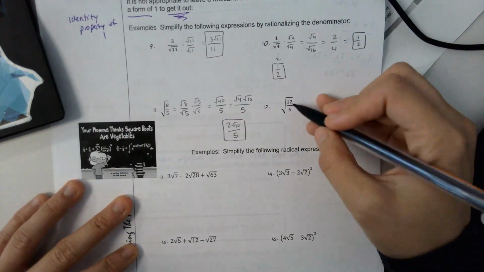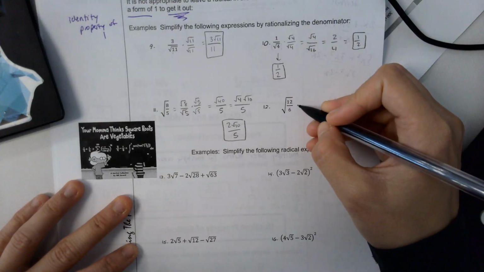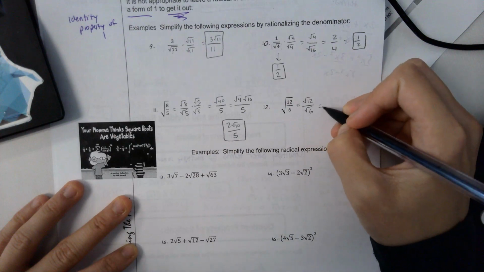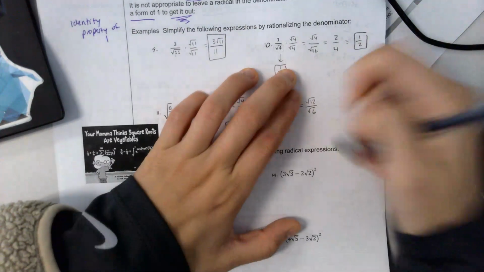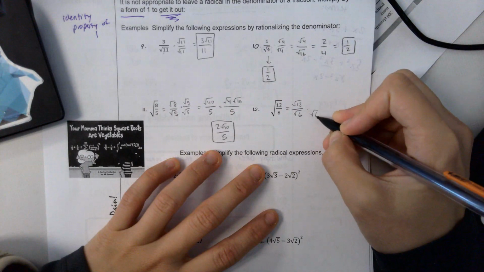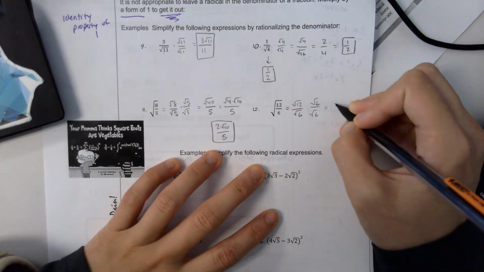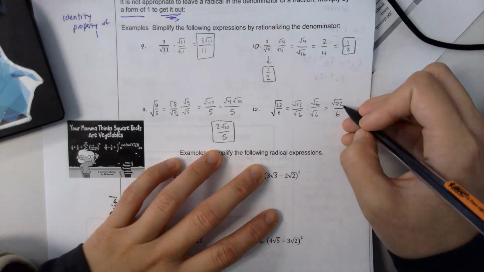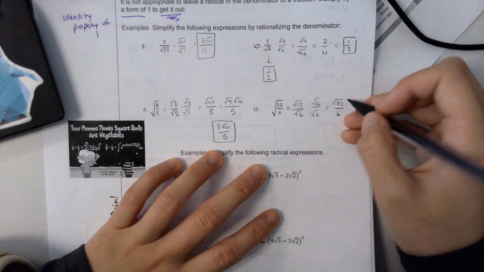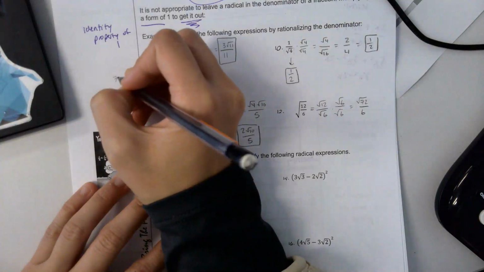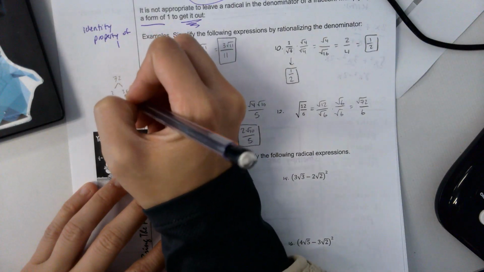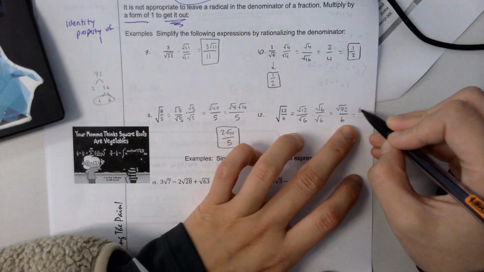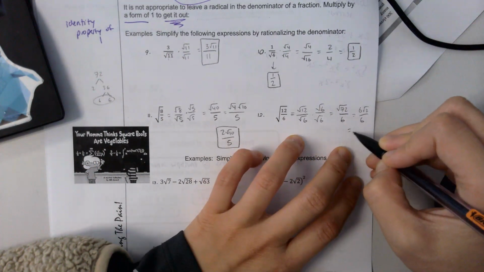Okay, last one, right? We're going to rewrite it as root 12 over root 6. We multiply by 1 using the identity property of 1. We get root 72 over 6. Root 72, what could that be? Let's do the tree over here because I don't know off the top of my head, right? 2 and 36, and then 6 and 6, right? So here's our pair. So we get 6 root 2 over 6, which is just the same thing as root 2.